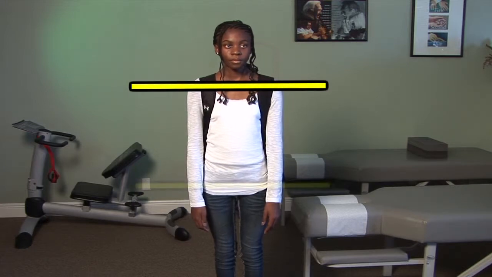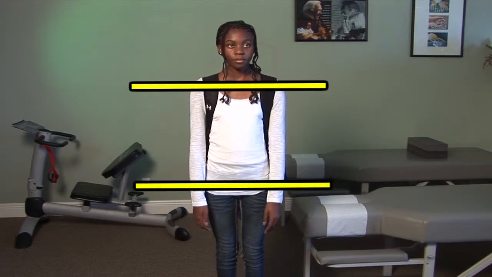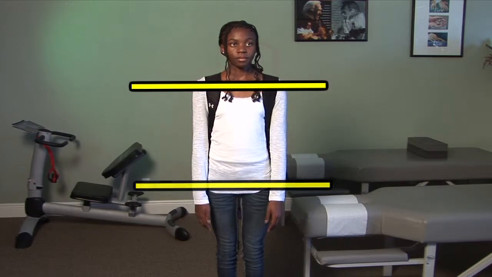Now we see Kenya wearing it correctly with both straps on, and as you can see, the shoulders are nice and level and the hips are nice and level as well. This is important for keeping proper alignment of the spine.